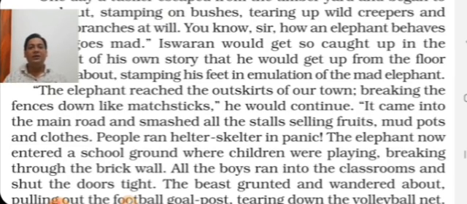The elephant now entered a school ground where children were playing, breaking through the brick wall. So now finally the elephant had reached a school ground, a playground where the students were playing, and when they saw him, they also ran away. And how he entered, he just broke the wall and entered the school premises, the area of the school where a playground was also set up.